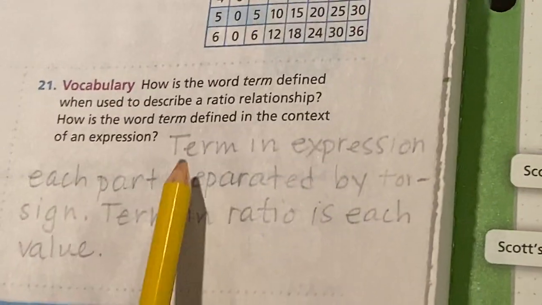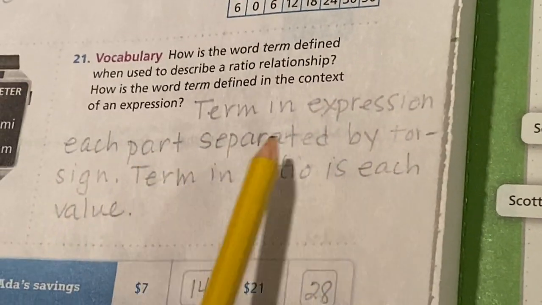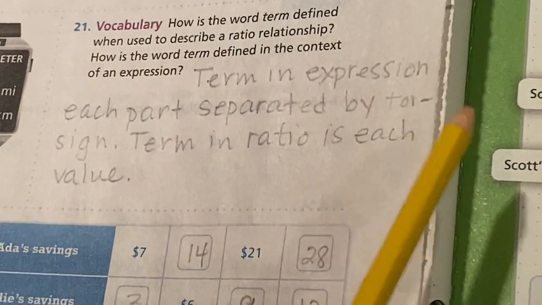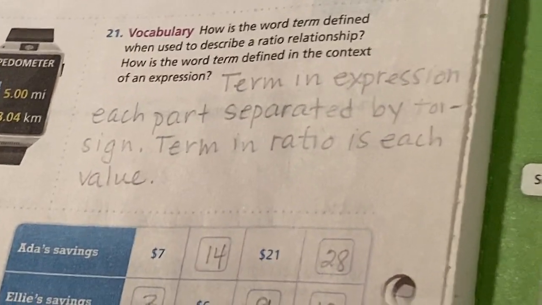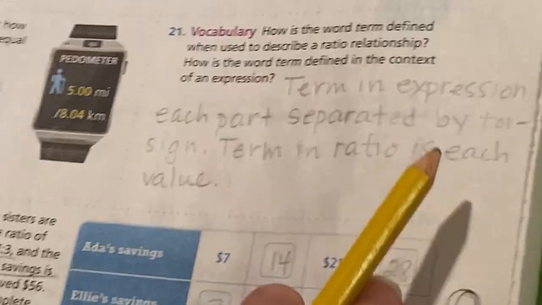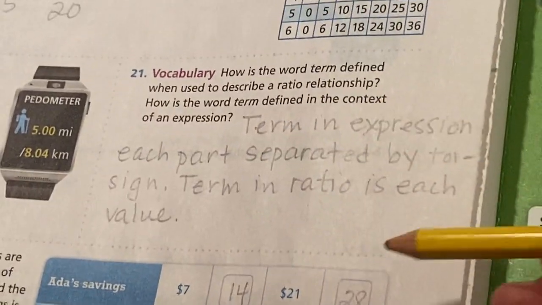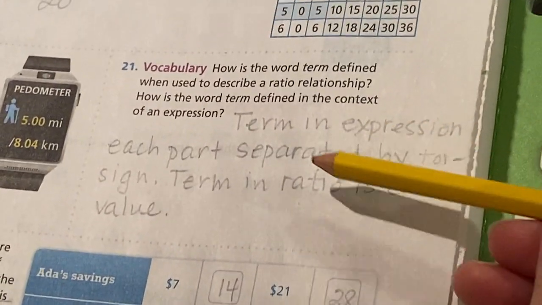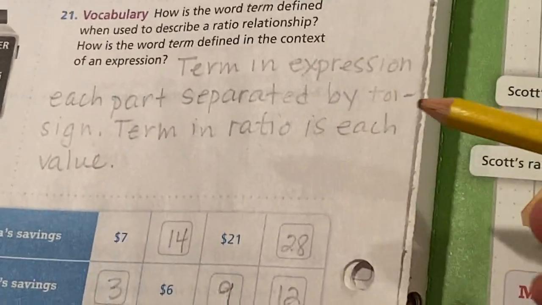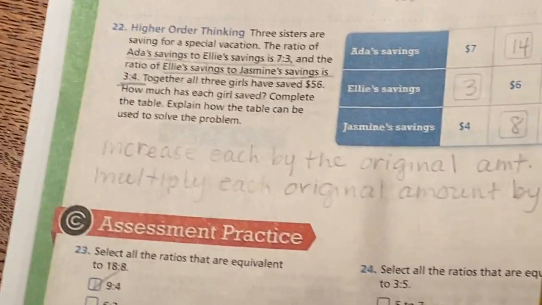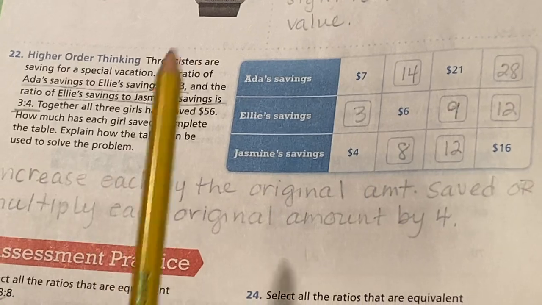And for this one, term in an expression, each term is separated by a plus or a minus sign. Remember that? And then for terms and ratios, a term is each value. So one part of the ratio and the second part of the ratio, each of those are terms. Okay? So if the ratio is 4 to 10, 4 is one of the terms, 10 is the other term. All right, let's take a look at this one.